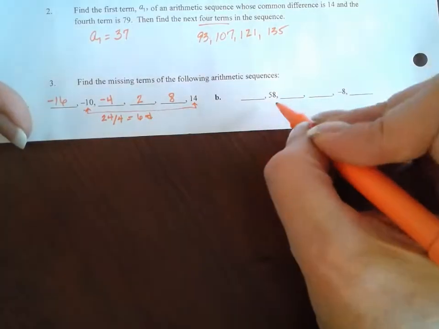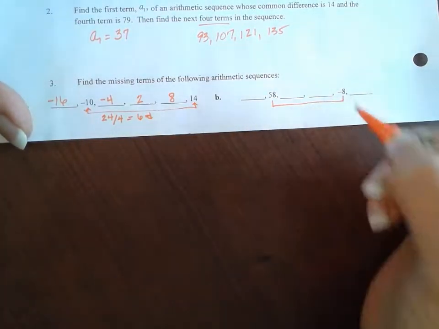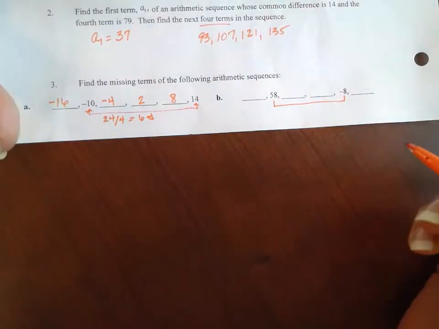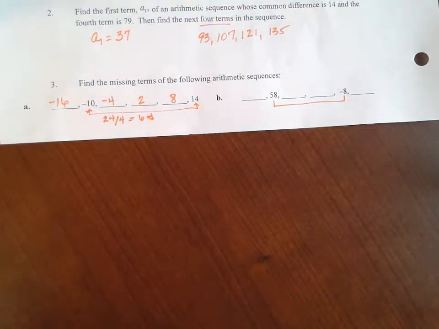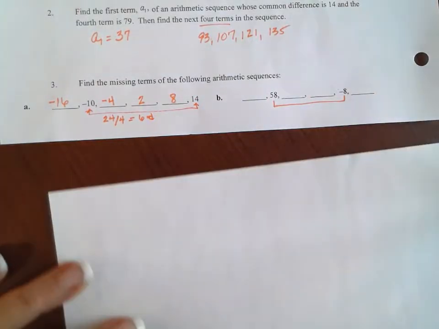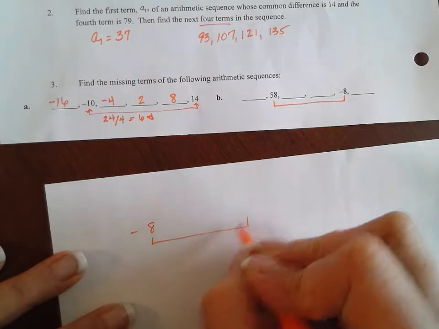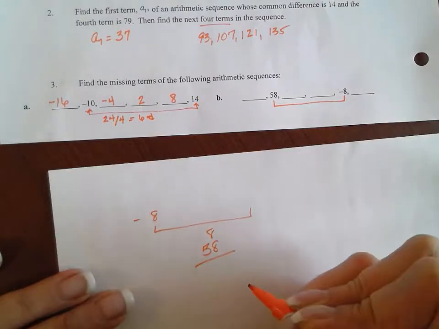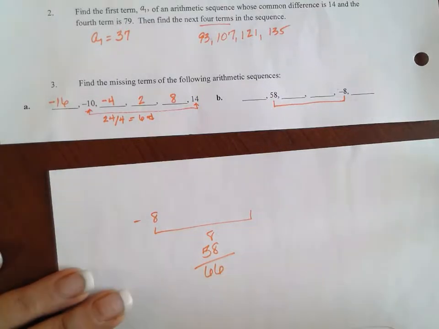Okay, so what's the difference between 58 and negative 8? Well, if we think about it, negative 8 is 8 spaces from 0, and then to 58, so that's going to give me 66.